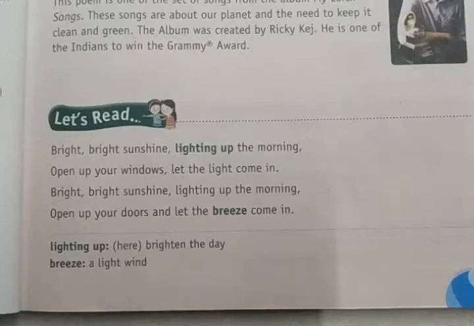Bright sunshine lighting up the morning. Open your windows, let the light come in. Bright sunshine lighting up the morning. Open your doors and let the breeze come in.